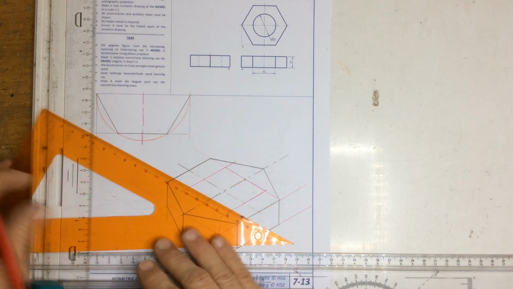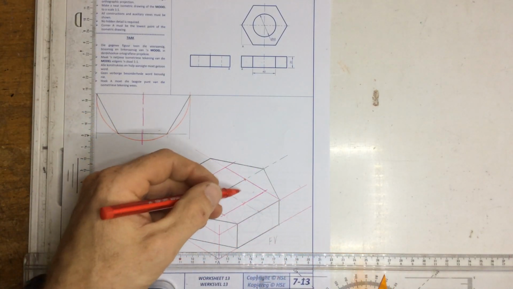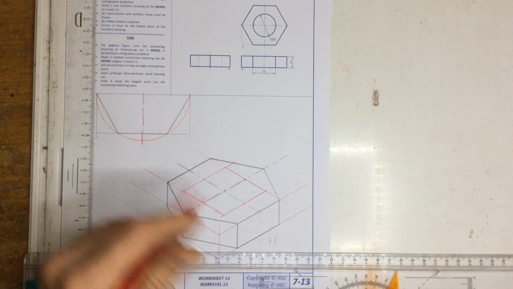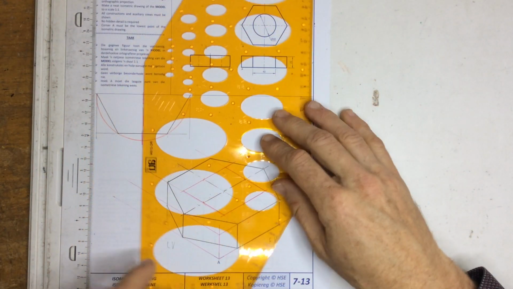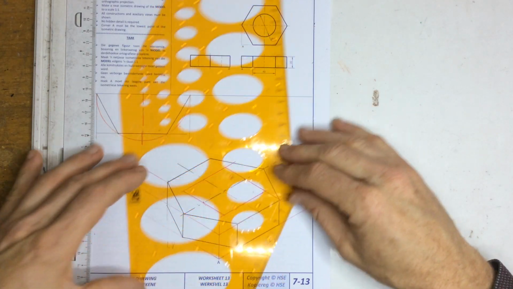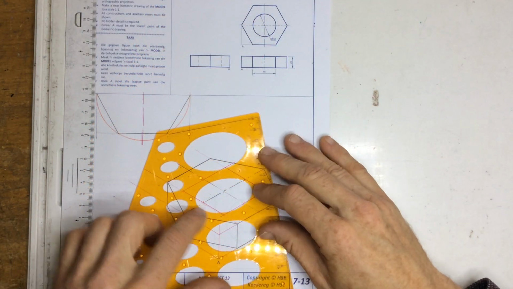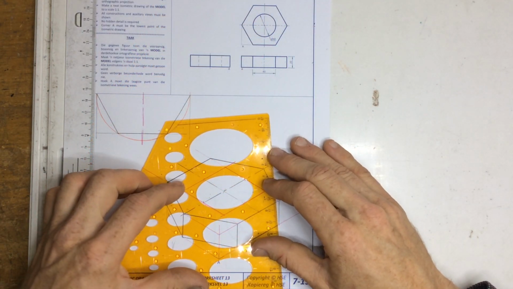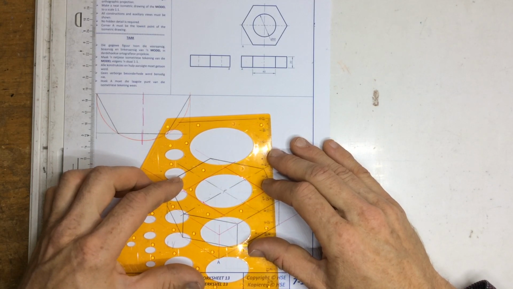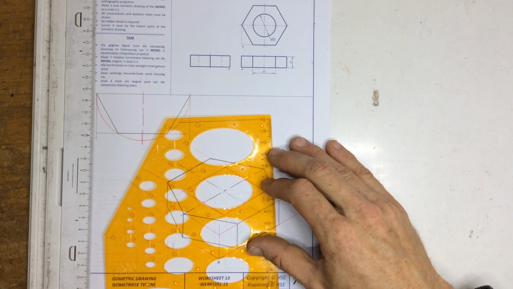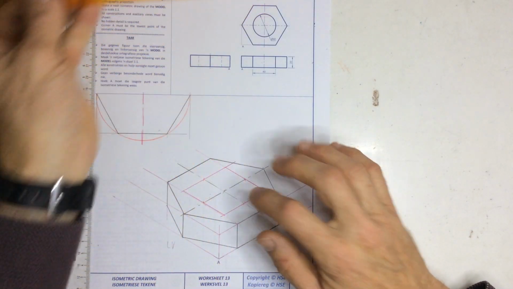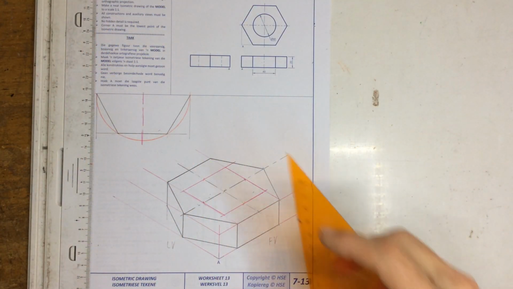If you've got a stencil, you should be able to draw the circle in using your stencil, which would be very, very easy. You look for the thing that says 40 on it, you line it up on the corners over there, and you whip that in there without any effort. I'm not going to do that. I'm going to use my pair of compasses just to show you how it's done.